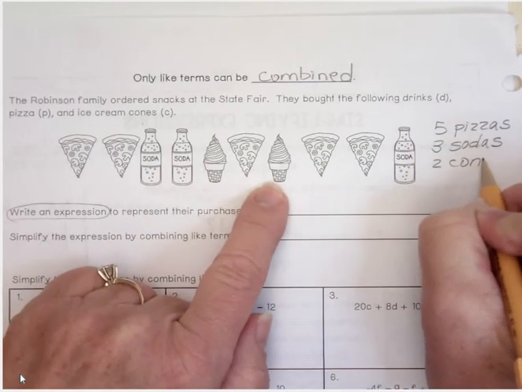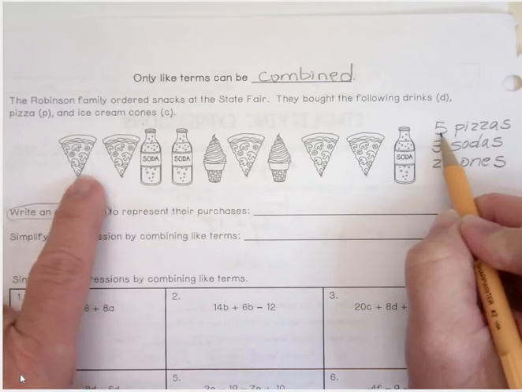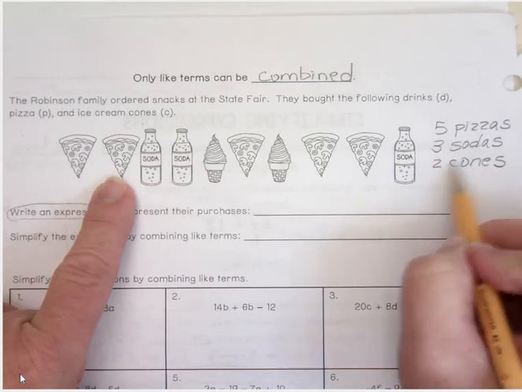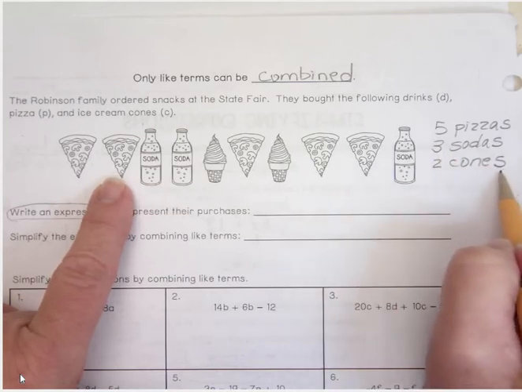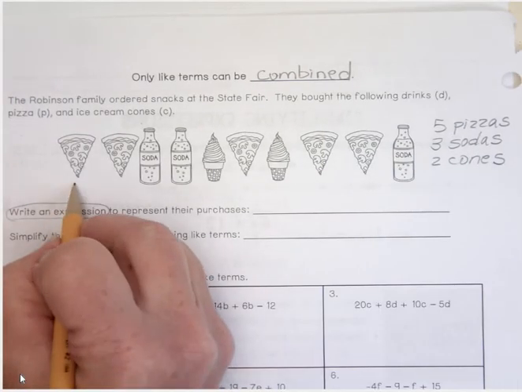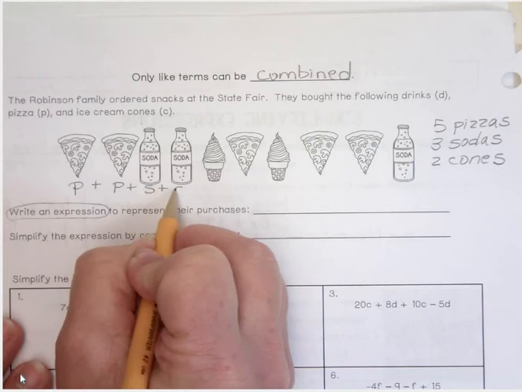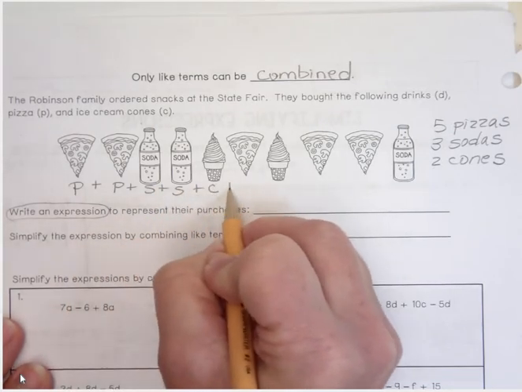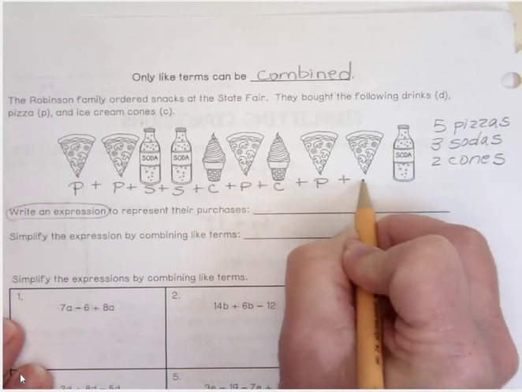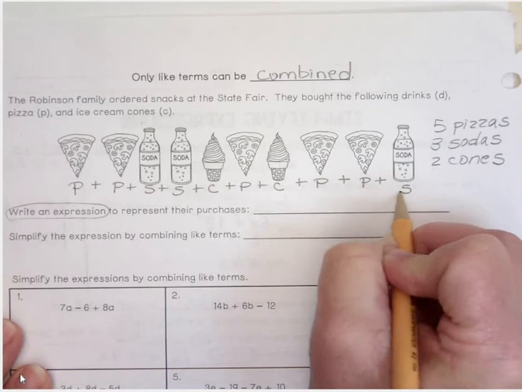And if I knew how much each one cost, I could multiply. Say the pizza costs $2, 5 times 2, see how much I'm spending on pizza, and so on. But because I do not, we're going to use a variable to represent that understanding. So I'm buying a pizza, and another pizza, and a soda, and a soda, and a cone, and a pizza, and a cone, and we continue to represent each with our variables.